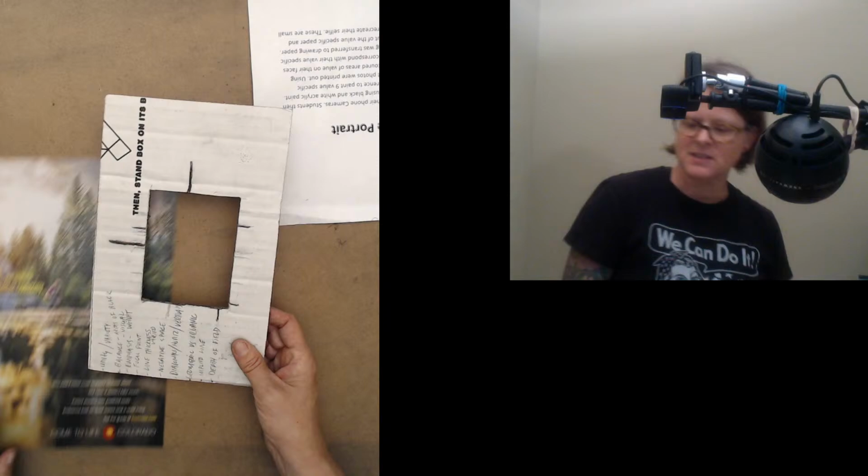Oops, cutouts. I'm getting a little bit ahead of myself. Hold on just a sec. All right. So here's an example of someone's sketchbook. They have taken the images that they cut out, and they've pasted them in their sketchbook.